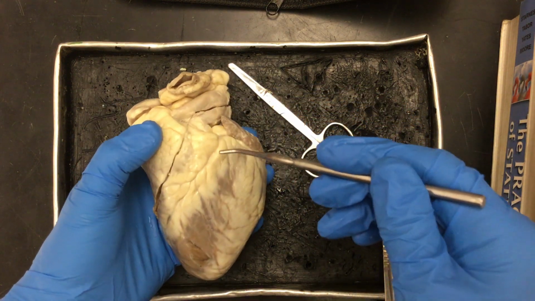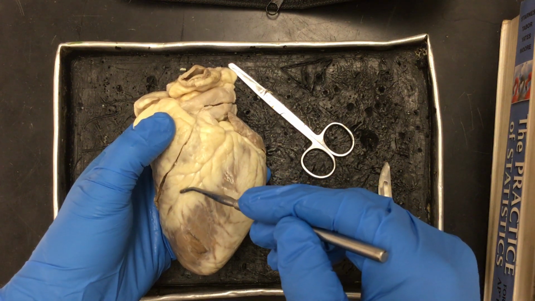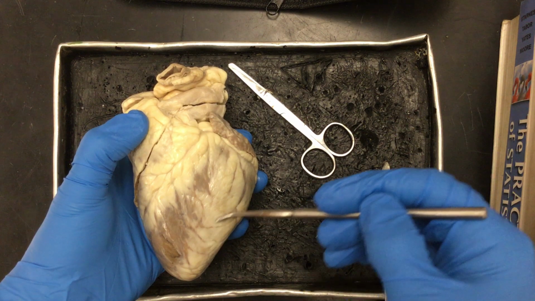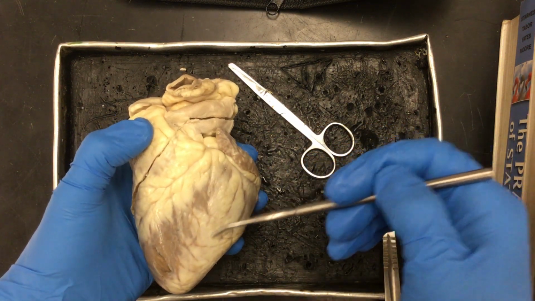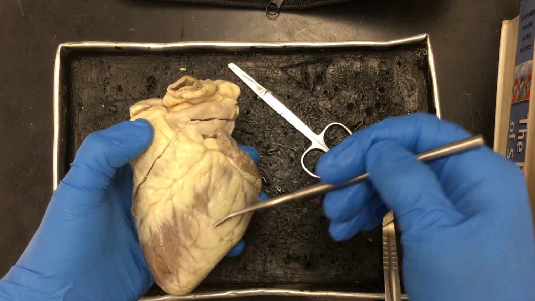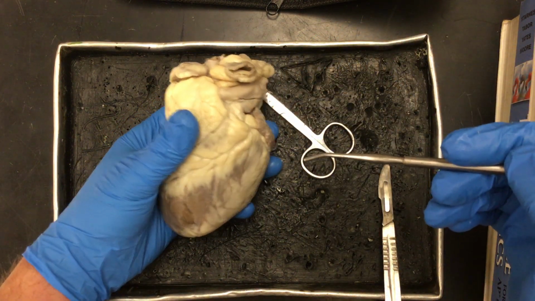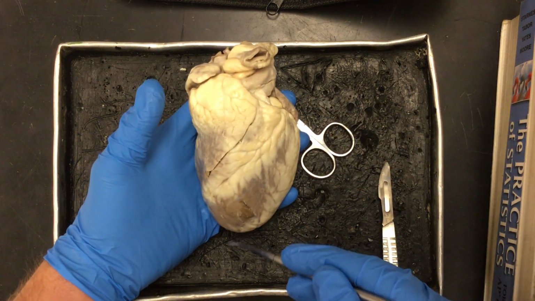Coronary arteries. Coronary arteries are embedded in this interventricular sulcus right here, and a coronary artery down here provides blood to the heart. You have coronary veins that then take the blood that the heart has used and dump it back into the right atrium. Apex of the heart, down here on the bottom.